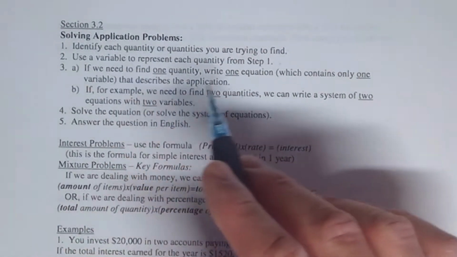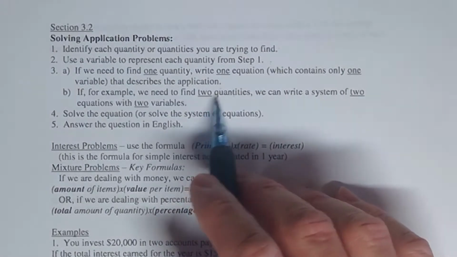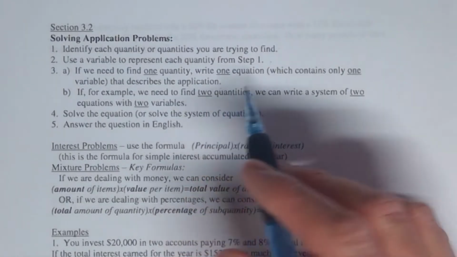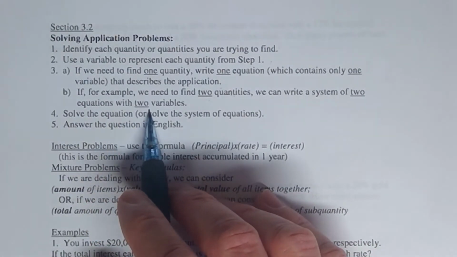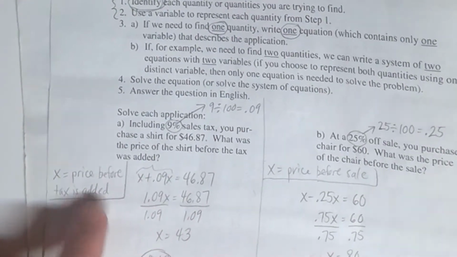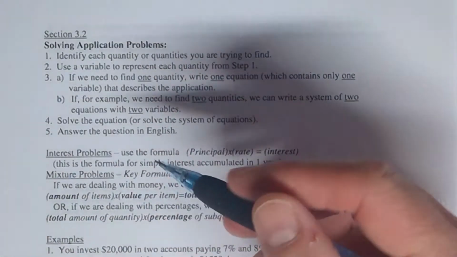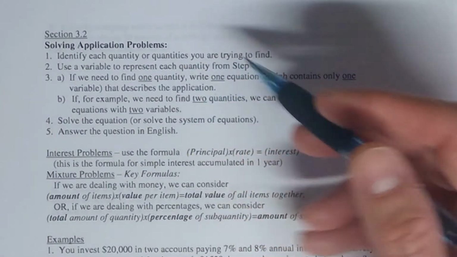You'll need two variables, but then when we get to step 3 here, because you're trying to find two things with two variables, you need to write a system of two equations with those same two variables in it. Unlike in 1.5 where you just needed one equation for the one variable, you're now going to have two variables. And the reason we have two variables is that we're looking for two things.